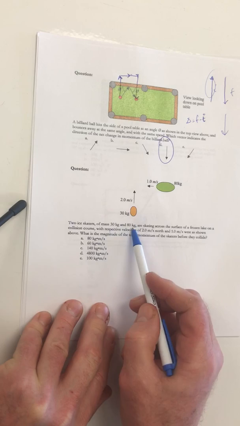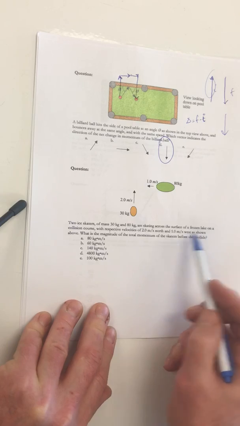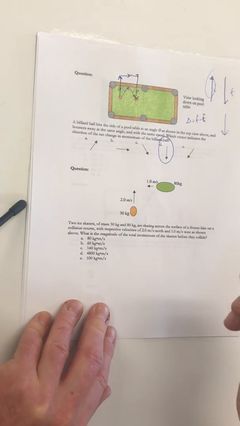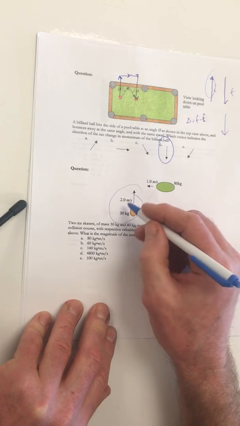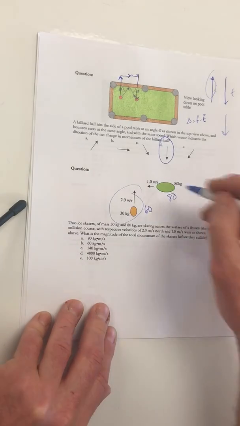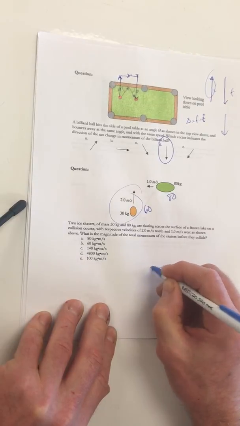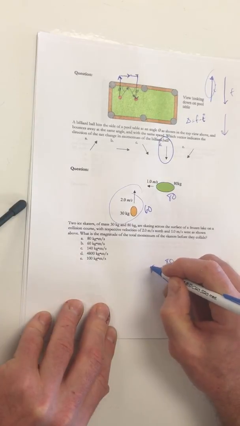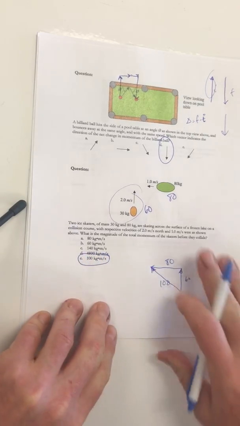Two skaters of mass 30, skating. Okay, what's the magnitude of the total momentum of the skaters before they collide? All right, you would be suckered into thinking, momentum is mass times velocity: this is 60, 80 times 1, well, that's 80. Add them together, you get 140, but you'd be wrong because they're vectors, so you have to add them vectorially. If this is 60 and this is 80, there is a version of a 3, 4, 5 triangle, my friends. That's how you add vectors.